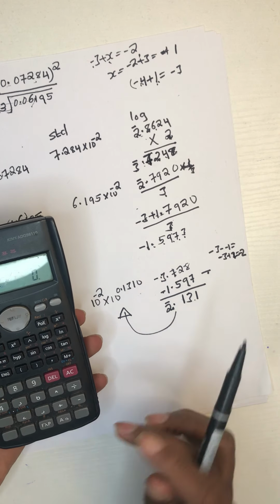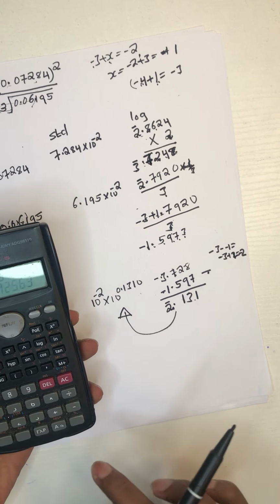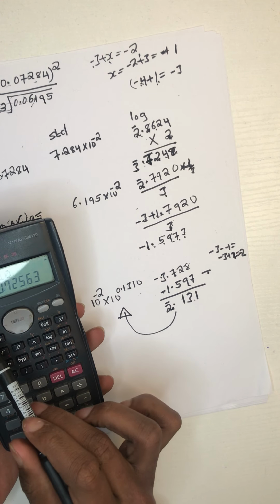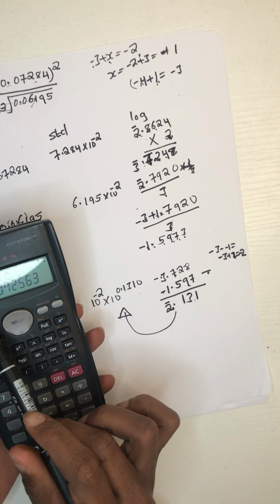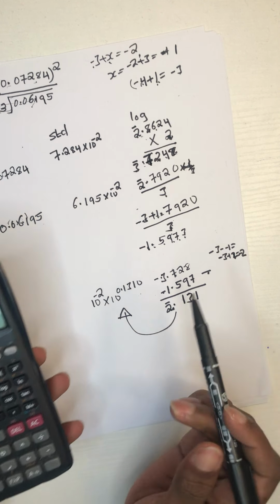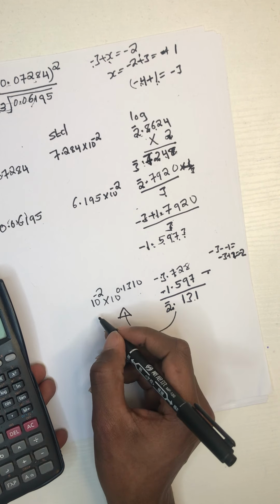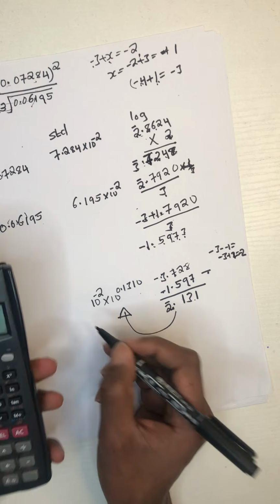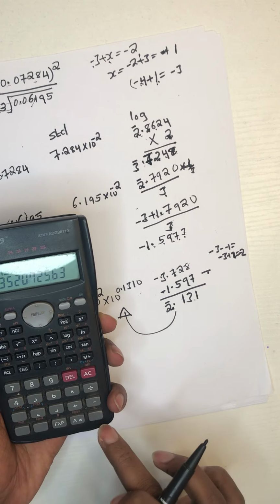So what's the antilog of 0.1310? It will give us what? It will give us 1352. 1352. Good. So this one will give us 1352 times 10 power negative 2.